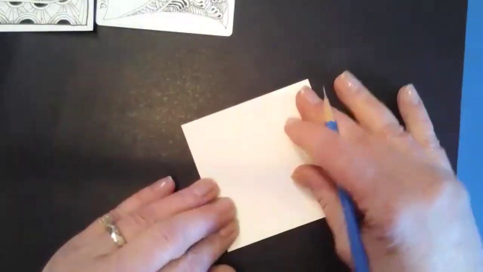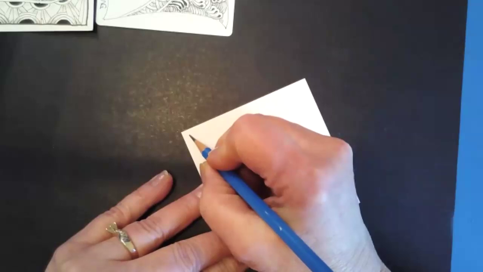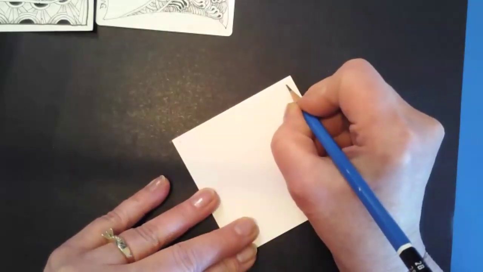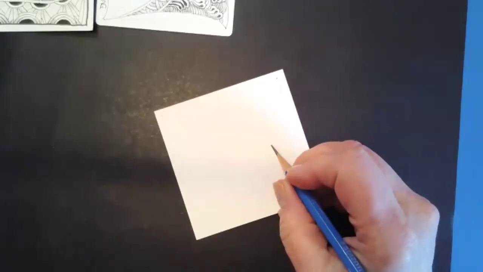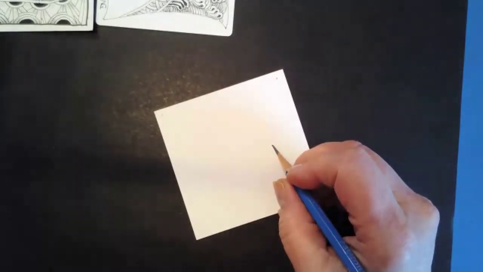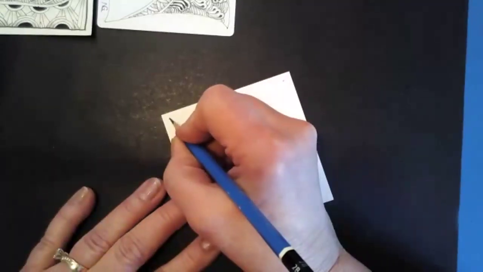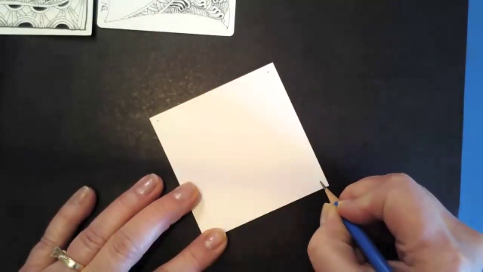And our second step is putting dots in all four corners. So I'm going to start with that and try to make them a little darker. You don't want to make them too terribly dark, but I'm going to do it with pencil.